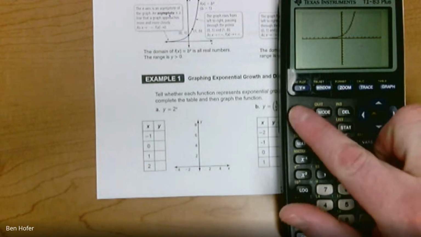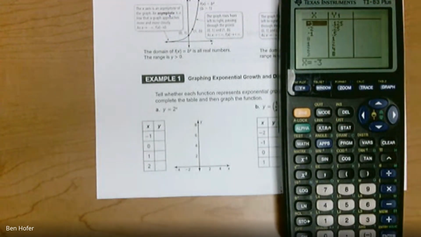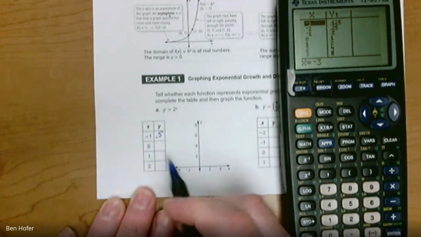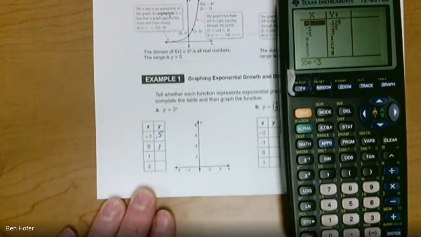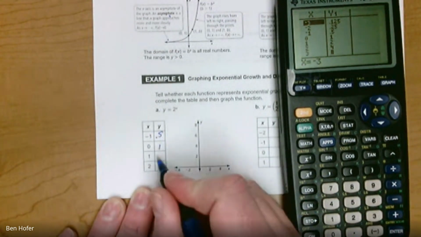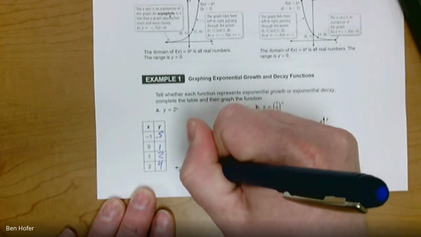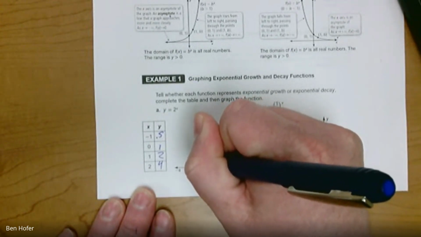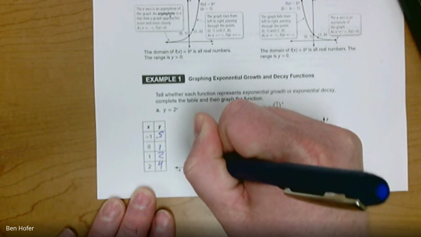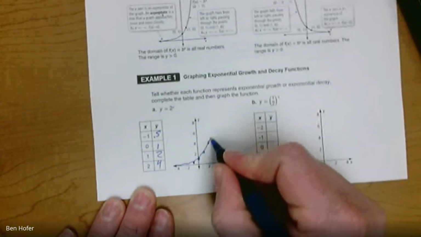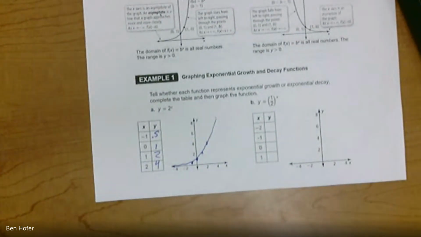We see a picture, and as usual, we're going to go to table, and we're going to put in the values from our table in our note page. Over 0 up 1, over 1 up 2, over 2 up 4, and then we're going to do our best to graph that. And then we're going to sketch in our exponential growth function, right?